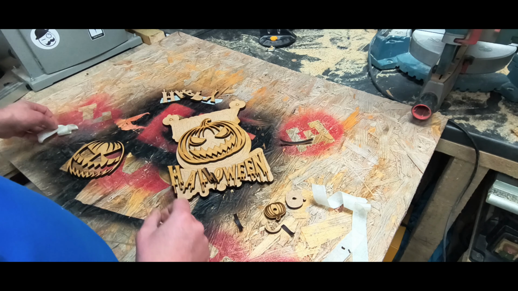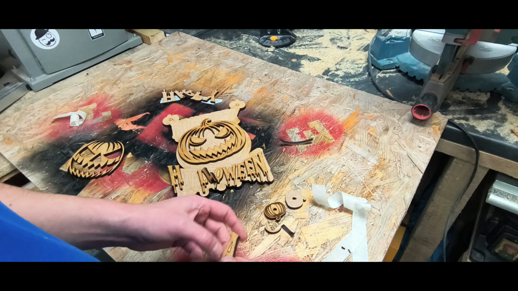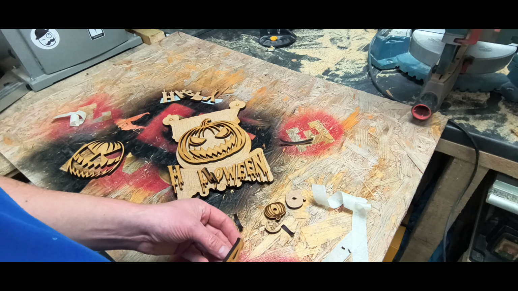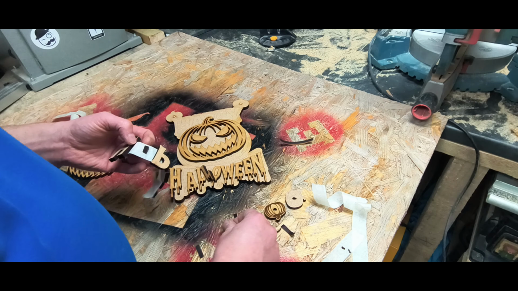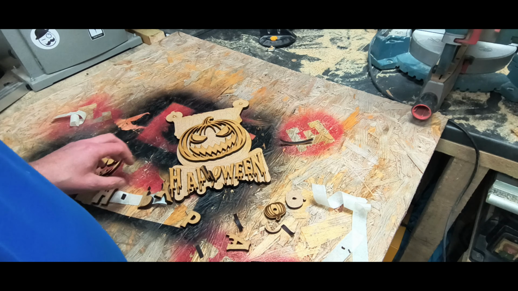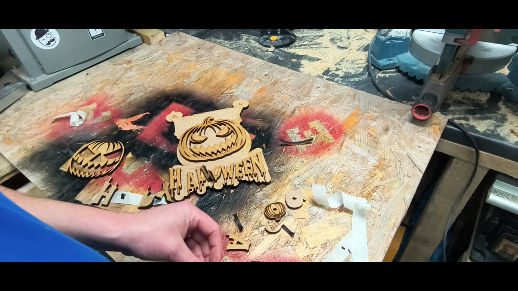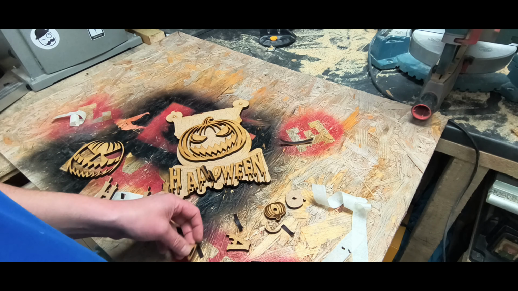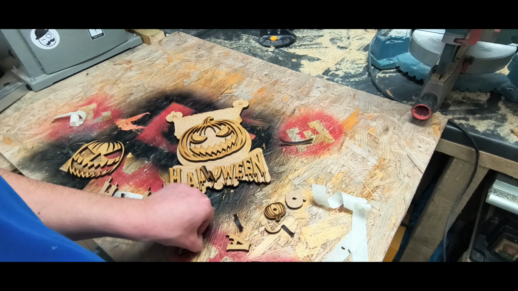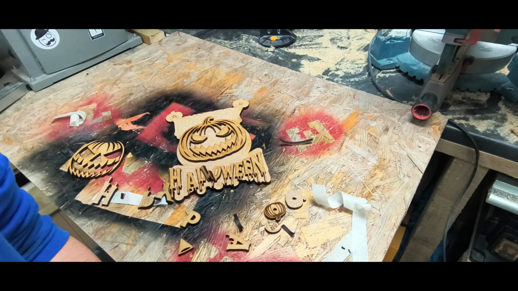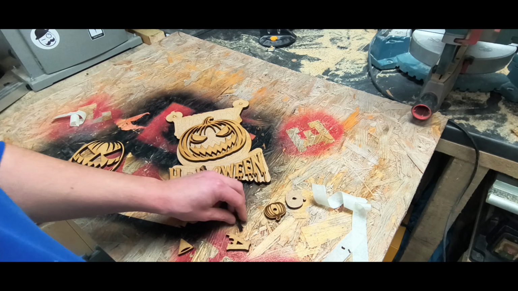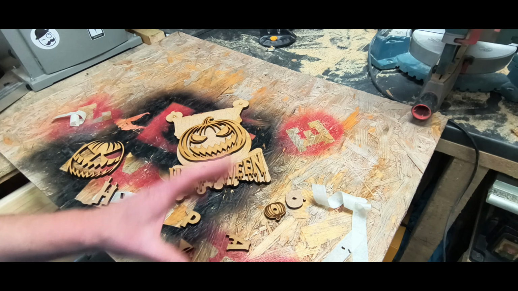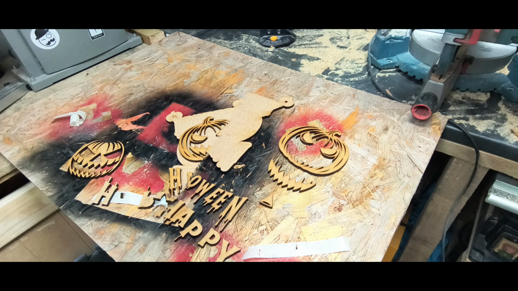Obviously, if you're maximising profit and time in the workshop, you would have the laser running, doing another job at this point. So what I'm going to do is space all these out evenly on the work surface here, and then come in with a light coating of undercoat before putting any colour down, because MDF is like a sponge.